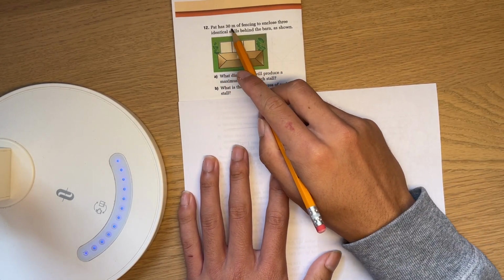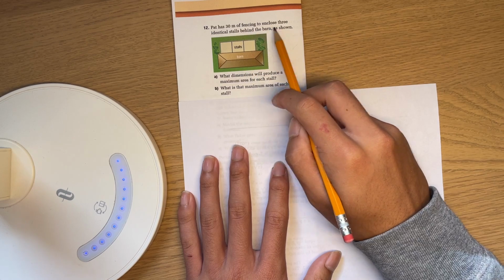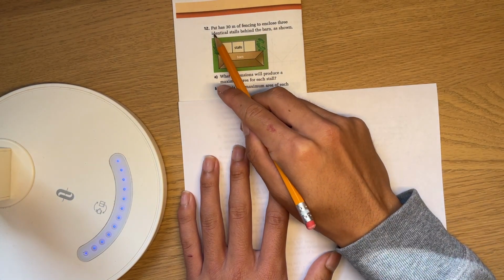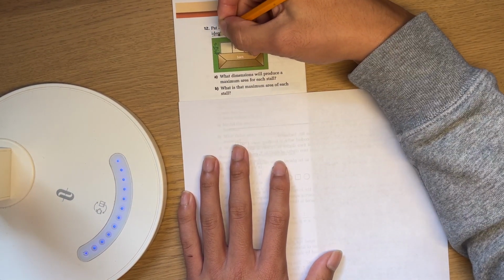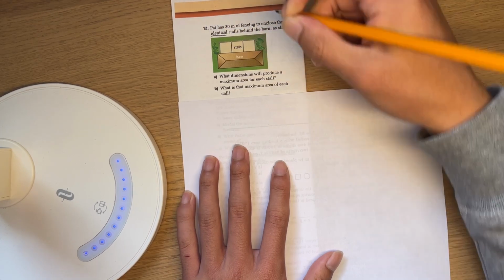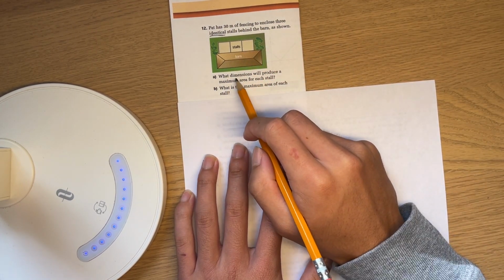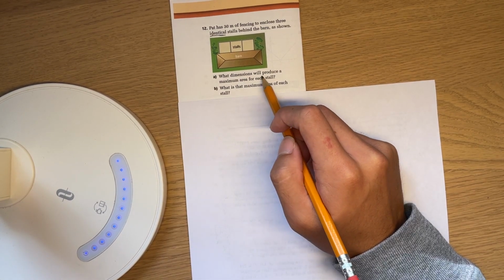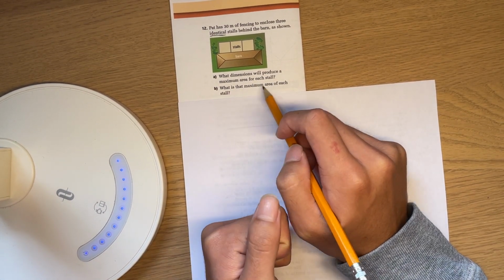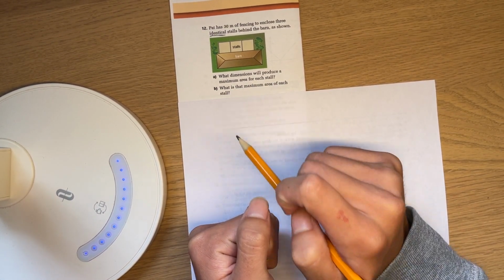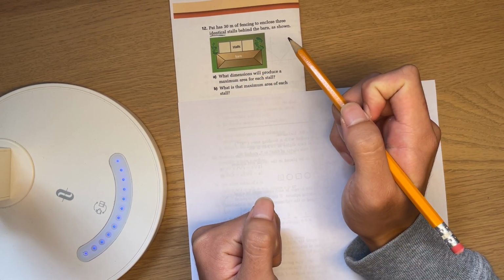Pat has 30 meters of fencing to enclose 3 identical stalls behind the barn, as shown. Let's highlight "identical" because it seems important. What dimensions will produce a maximum area for each stall, and what is the maximum area for each stall?